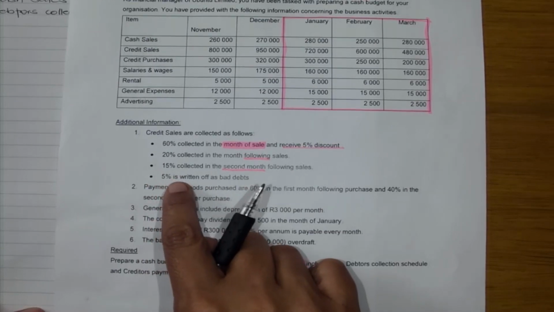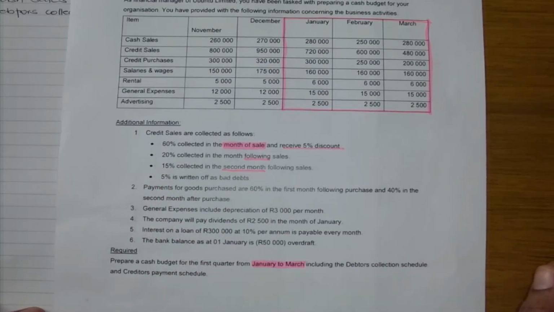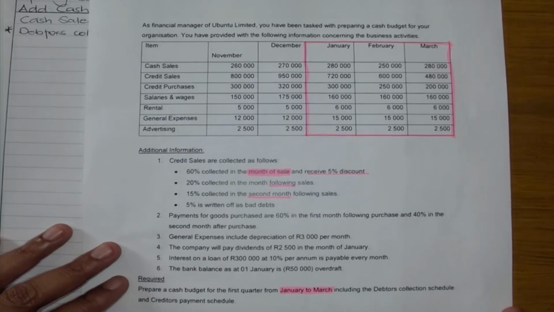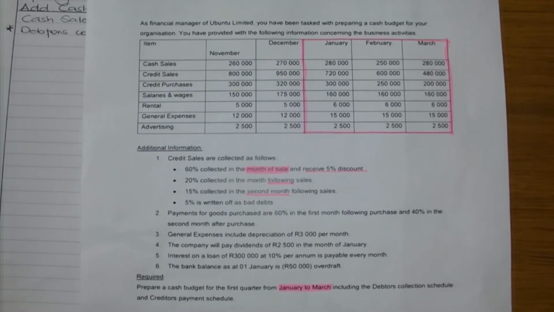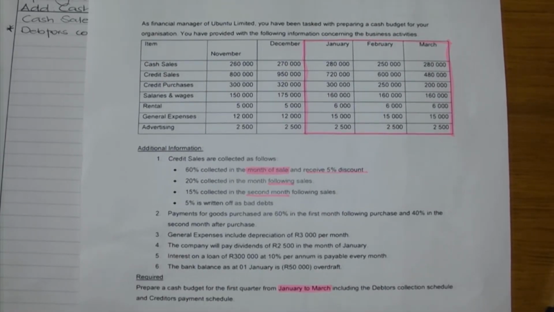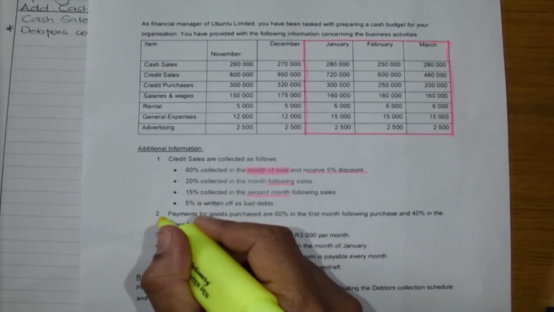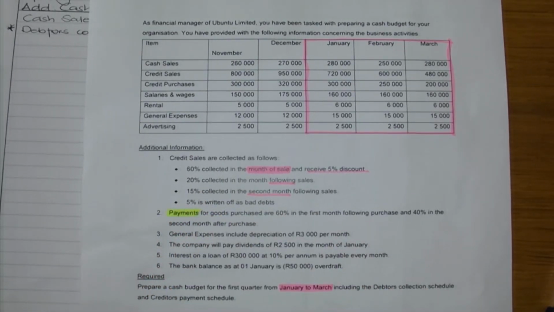Then they say 5% is written off as bad debts. We already know, from previous study units, bad debts is a non-cash item. So you do nothing with that, right? Then they say, note number 2, payments. Okay, let's give another color for that. Payments. So the pink is our receipts.